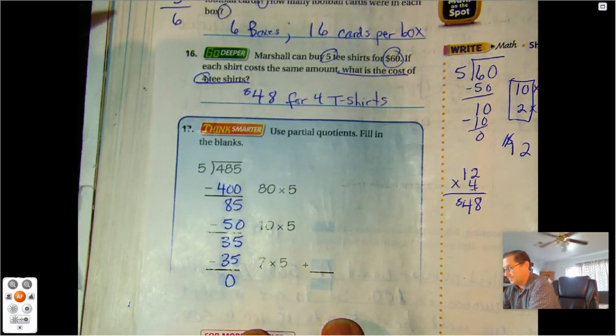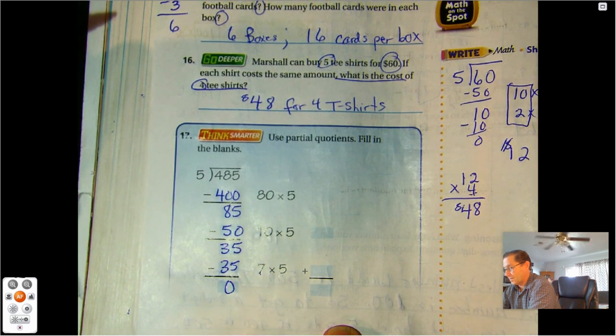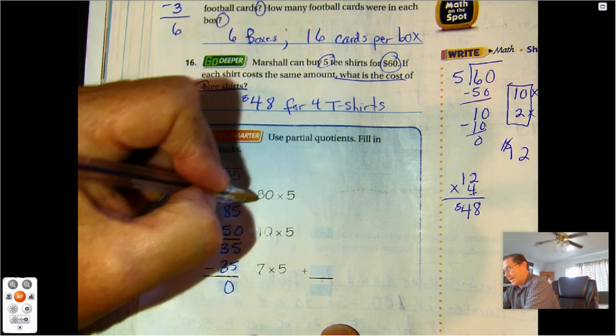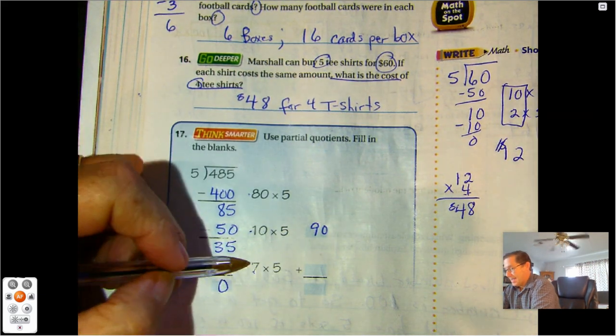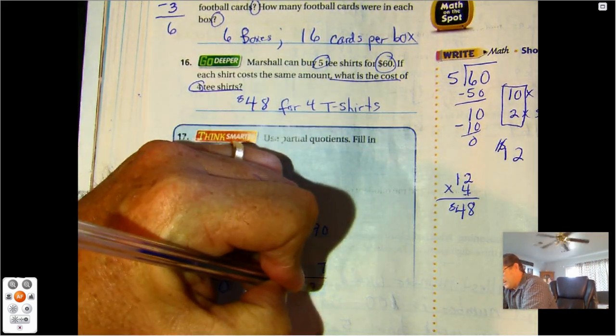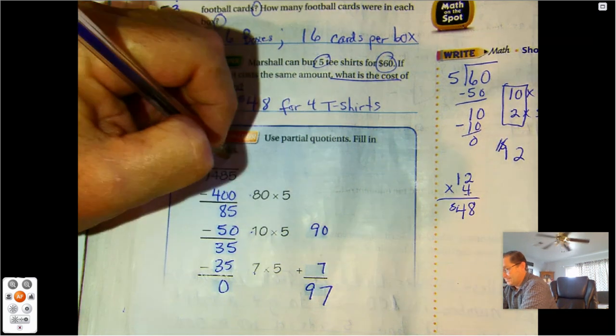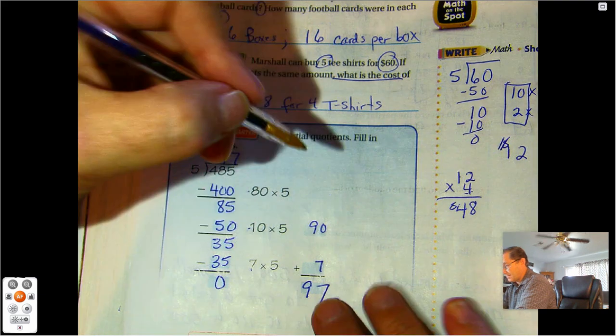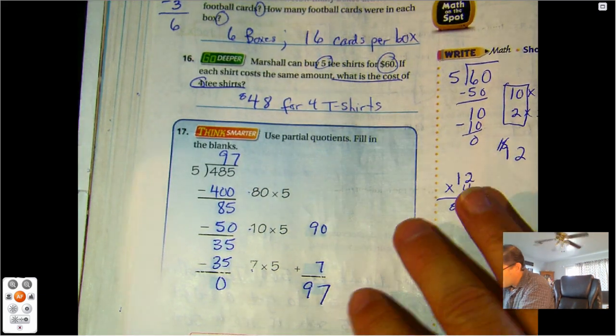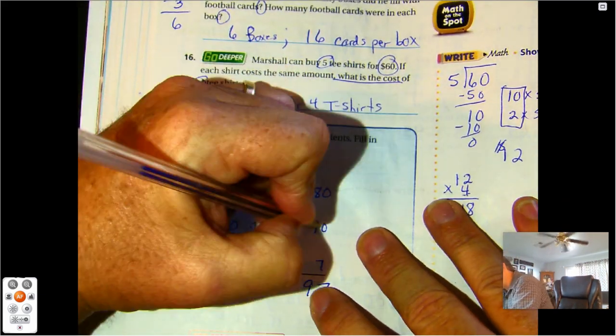So 80 and 10 is 90, and 90 plus 7 is 97. Oh, I didn't see this box here. That makes more sense. 80, 10, 7 is 97.